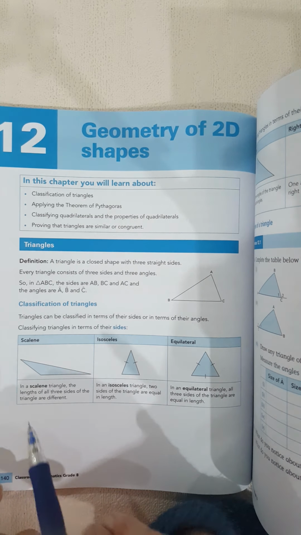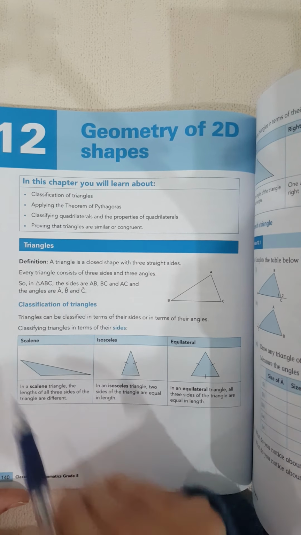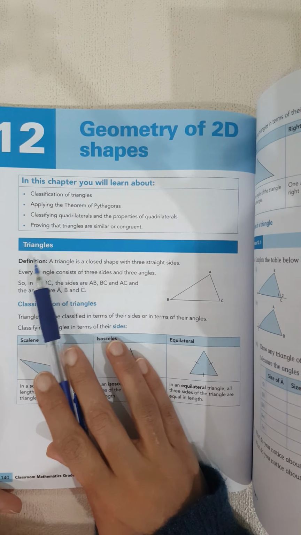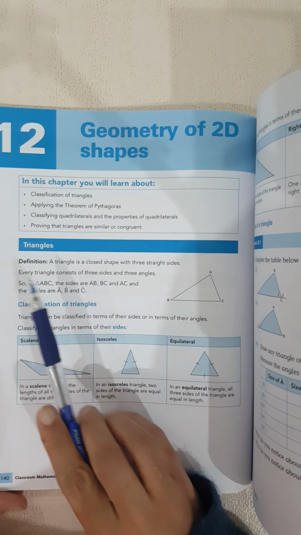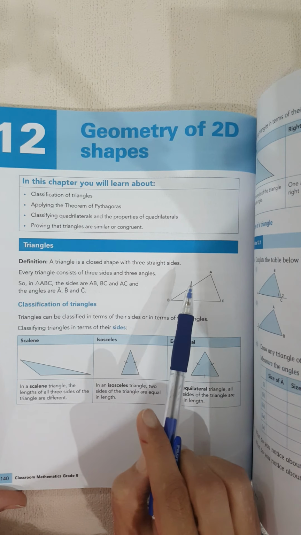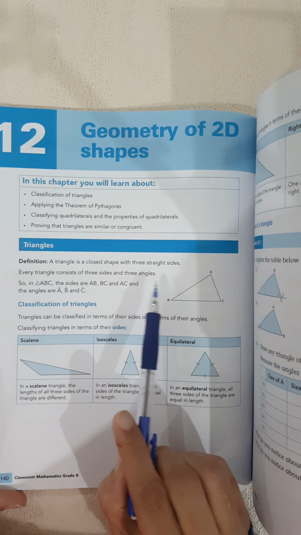I'm on page 140 in your textbook if you want to follow in your textbook, and I'm going to explain from your textbook and then we'll do a few examples together, right? So we're doing triangles today. Definition: a triangle is a closed shape with three sides, right? Every triangle consists of three sides and three angles.